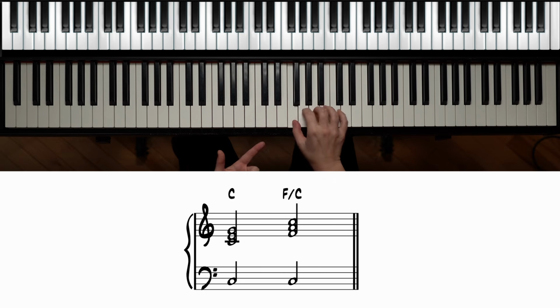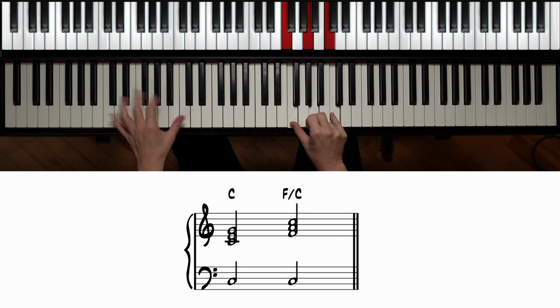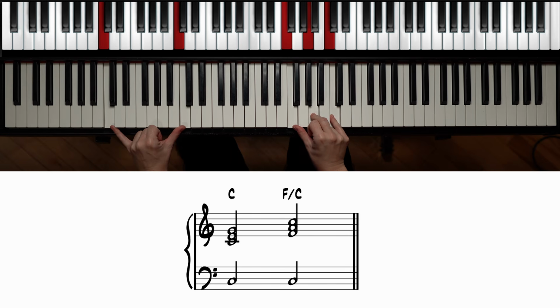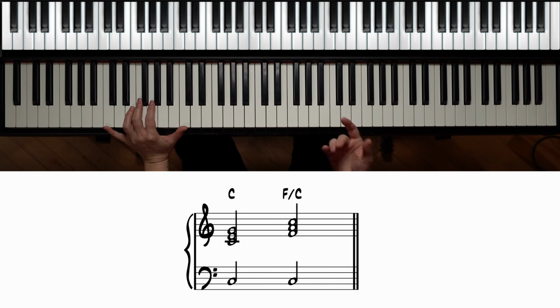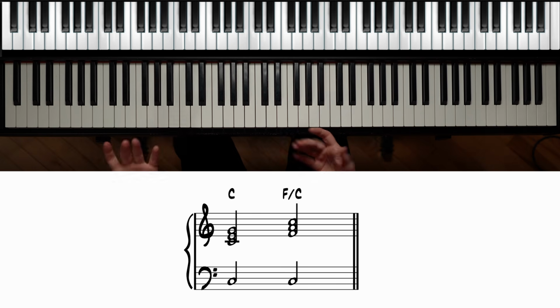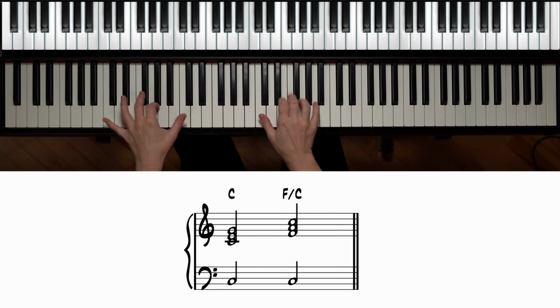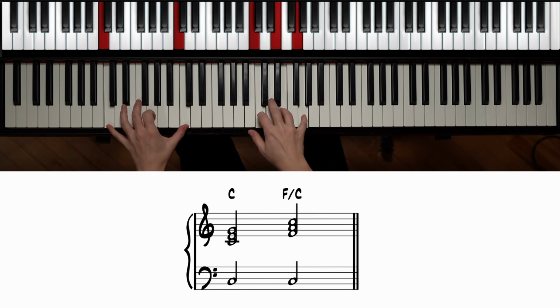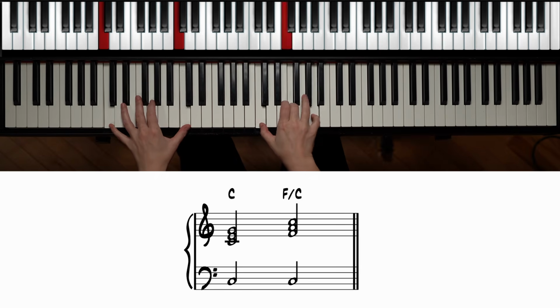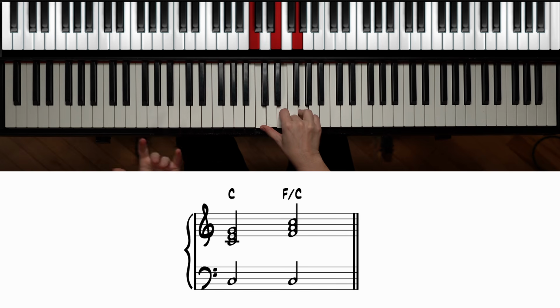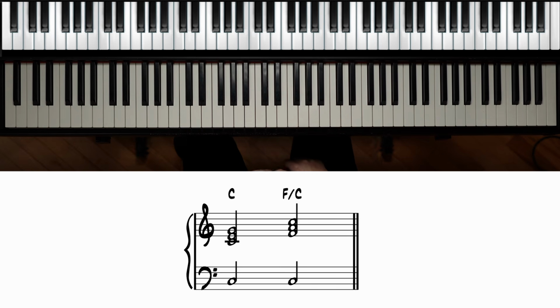And now for the second one in that category, we're going to be using the 4 over the 1. So instead of going with the 2nd here, we're going to go all the way to the 4th degree of C major. That's going to give us F major, and this is what we're going to be using actually over the 1 chord here. So if I show an example here, this is something very useful. We hear that one so much in blues and rock music.